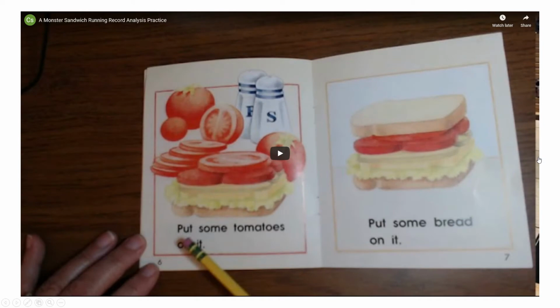Remember, you want the running record to follow the conventions of the layout of the text. And then in between pages, you'll just draw a line in between your record. We are going to be taking a running record on the monster sandwich. So as soon as you have your materials together, you can proceed with the video.